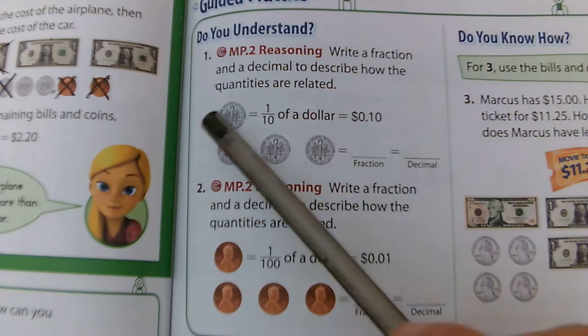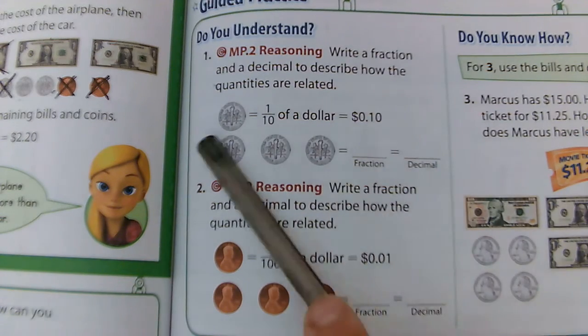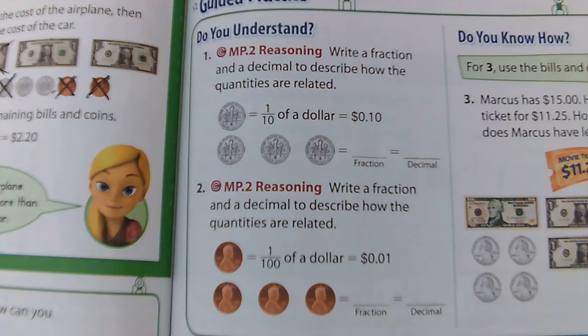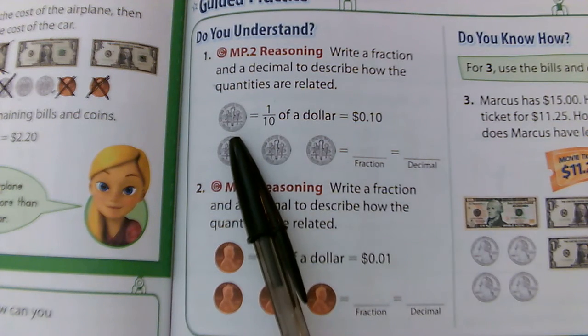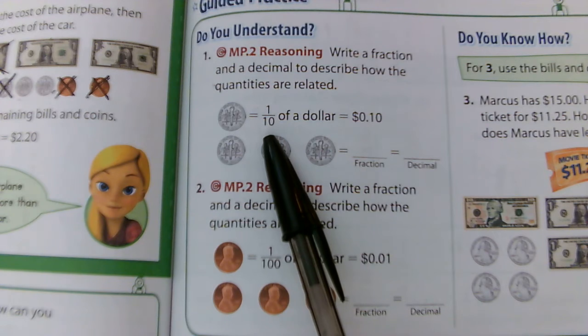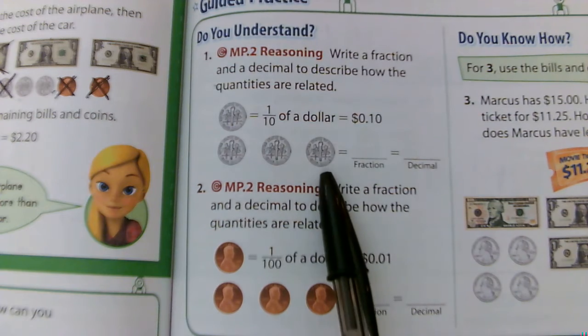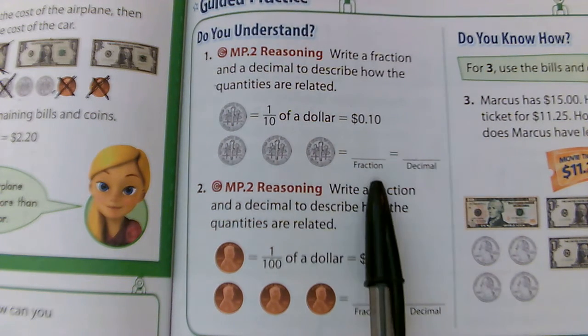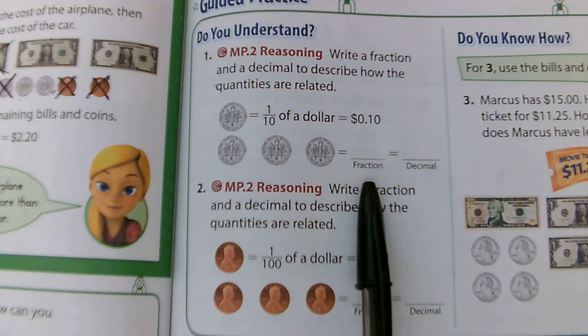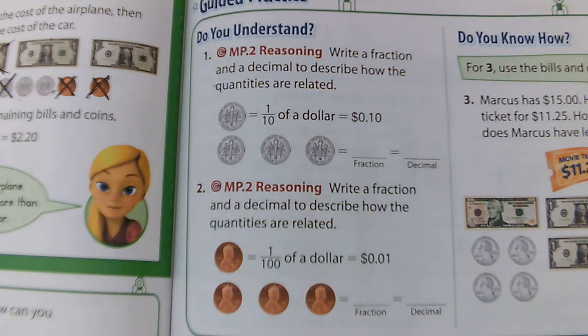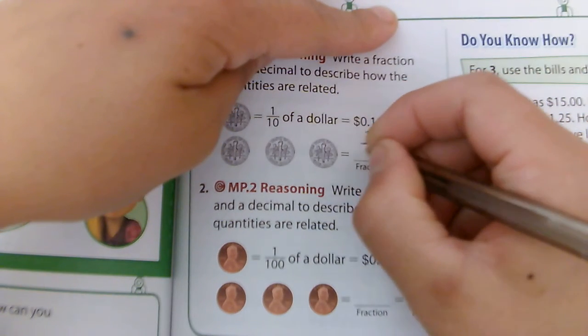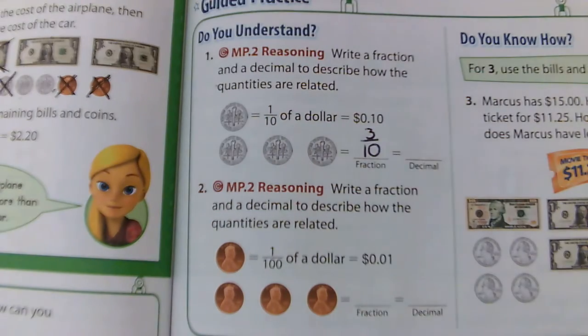So it says, write a fraction and a decimal to describe how the quantities are related. So if you see here, we have a dime. That represents 1/10 of a dollar, which makes sense because how many dimes do you need to make a dollar? Well, you need 10 of them. So that is 10 cents. What if I had 3 dimes? How much of a dollar is that? Well, if one of them is 1/10 of a dollar, 3 of them must be 3/10 of a dollar.